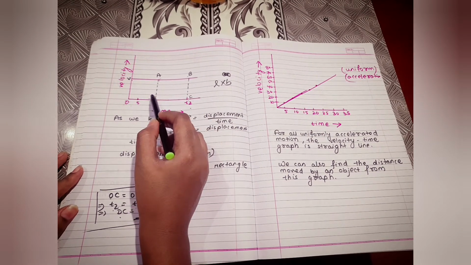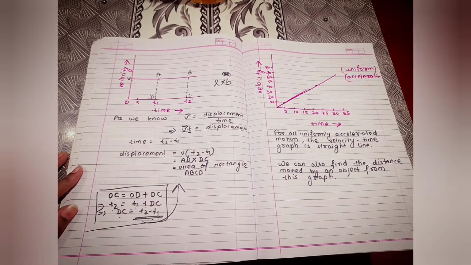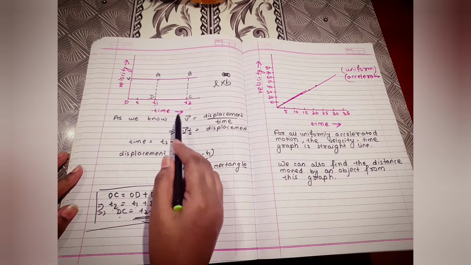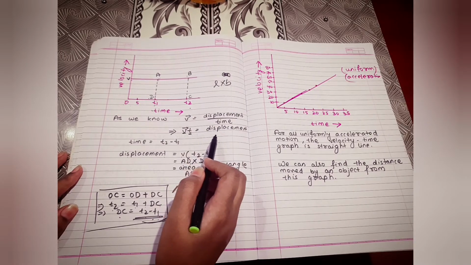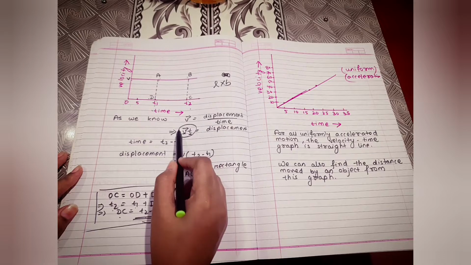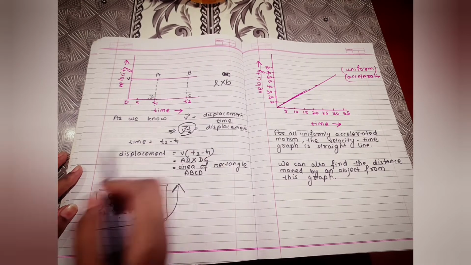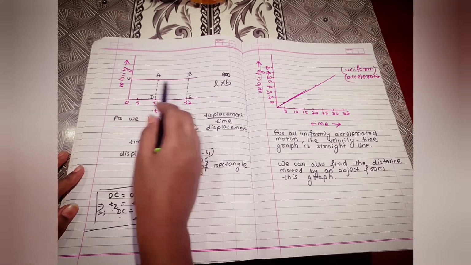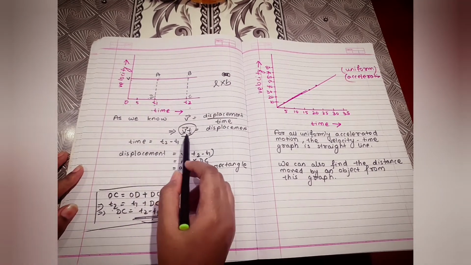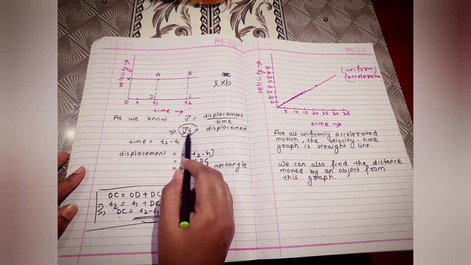We have named them D and C. Now as we know, we have to find the displacement. The formula for velocity is displacement by time, so displacement is equal to velocity into time. Now we have to calculate the velocity and time. As we know, velocity here is constant, so let's take it as v. Now we have to calculate t.